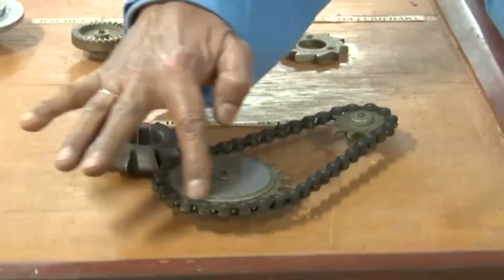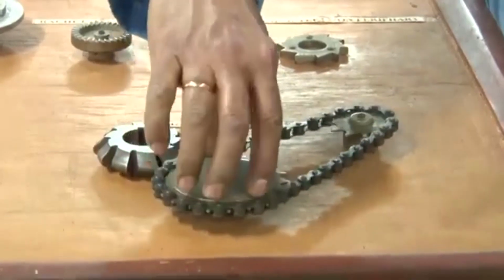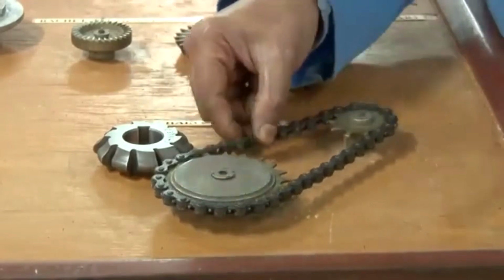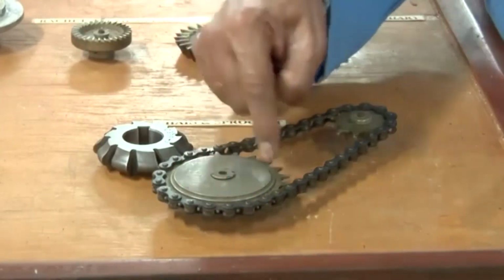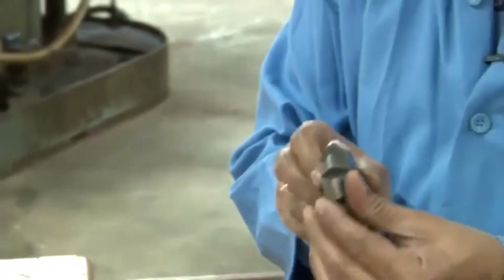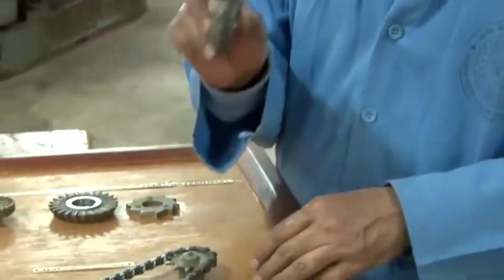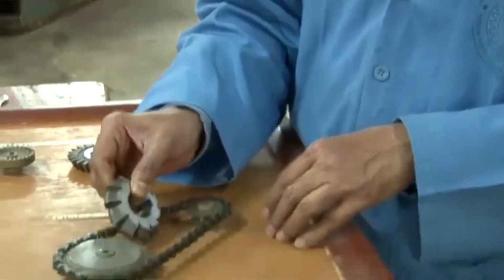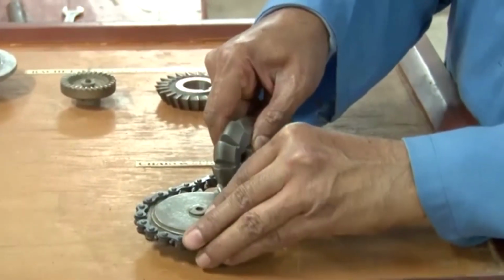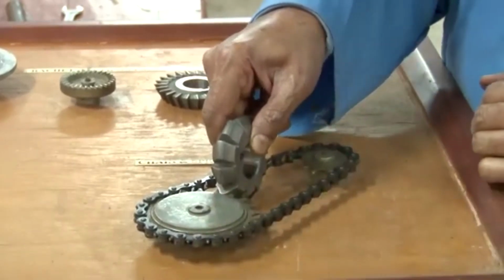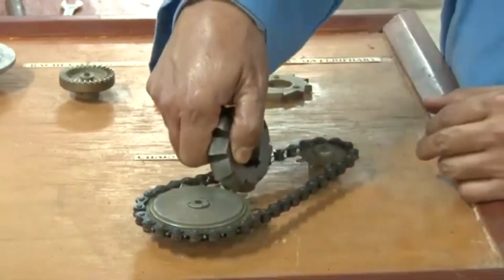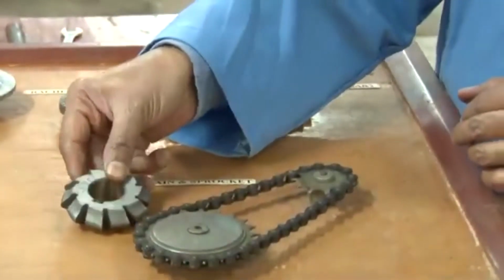That means, the chain and sprocket. This is the sprocket wheel, this is the bigger wheel, this is the smaller wheel, and this is the chain which connects both the wheels. So, this is the sprocket cutter, all right. This is a milling cutter, and this is used to cut the sprockets. As you can see, this completely matches the profile of the sprocket here. So, this will be used for cutting the sprocket teeth. This is the milling cutter.